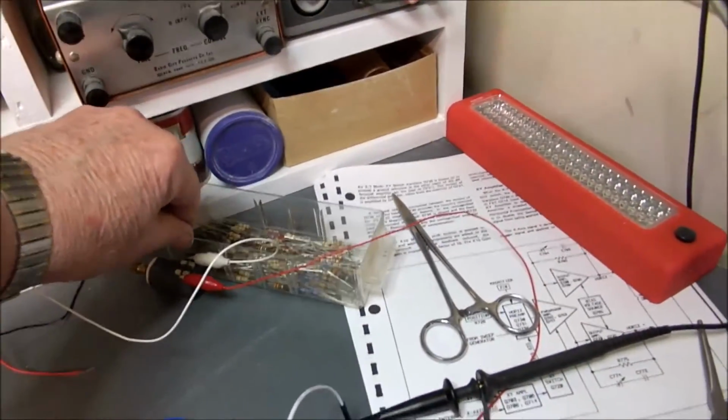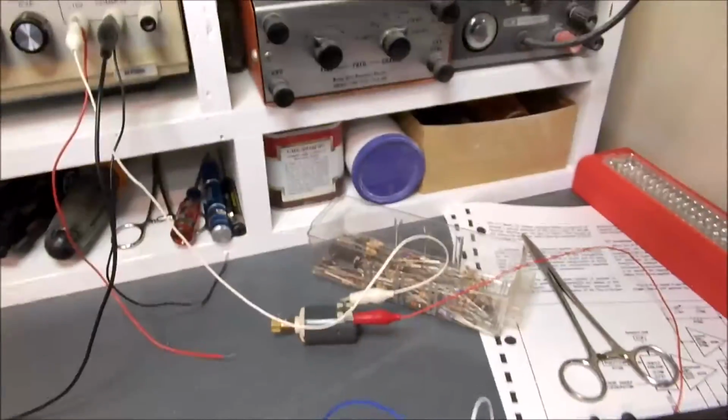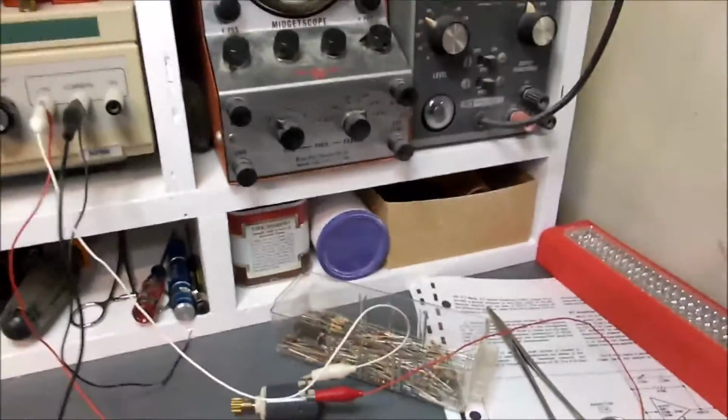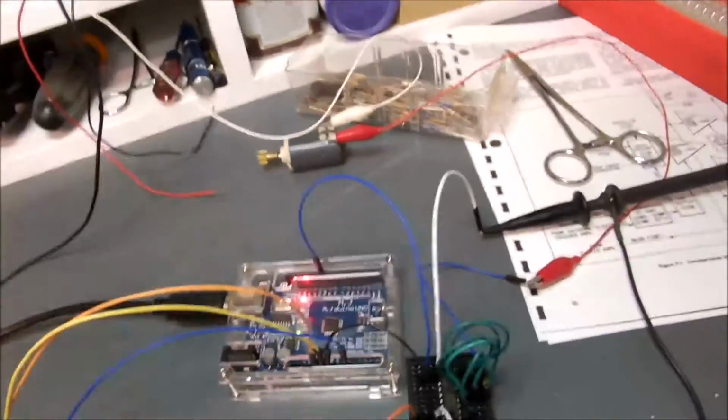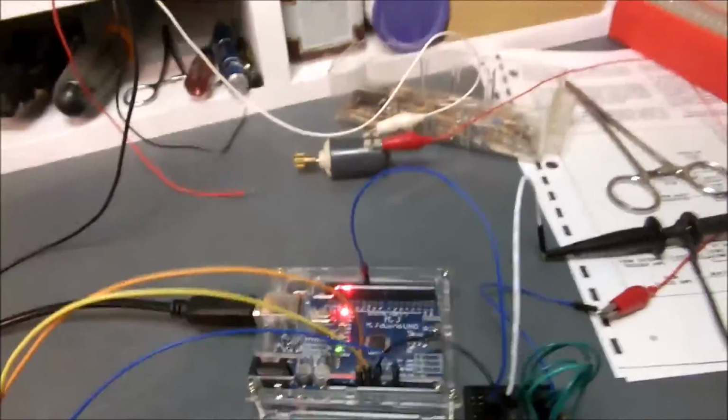We've changed our test setup here slightly to drive a little motor. This little tiny hobby motor, got a gear on the end of it for some other project we had one time. But we had to modify our setup a little here because that motor requires a bit too much current to be driven directly from the Arduino PWM digital pin.